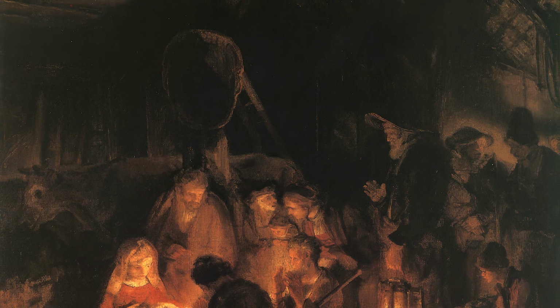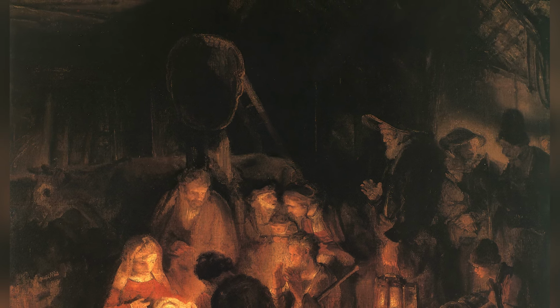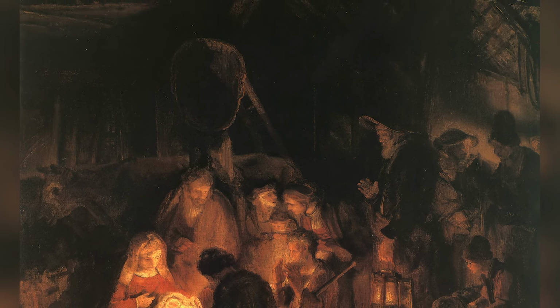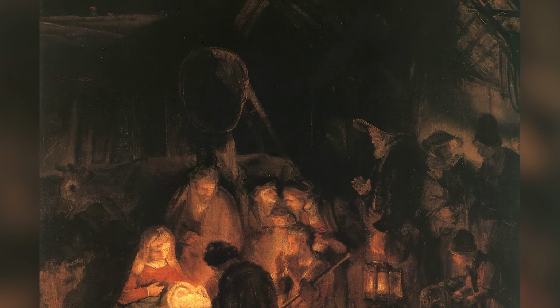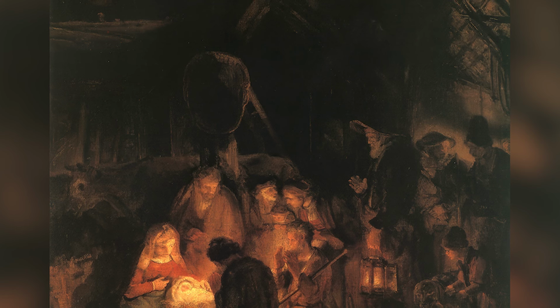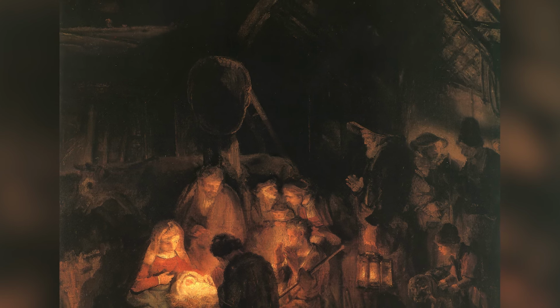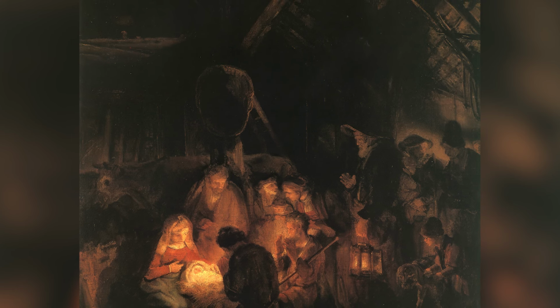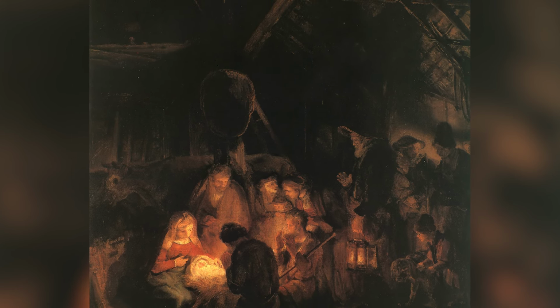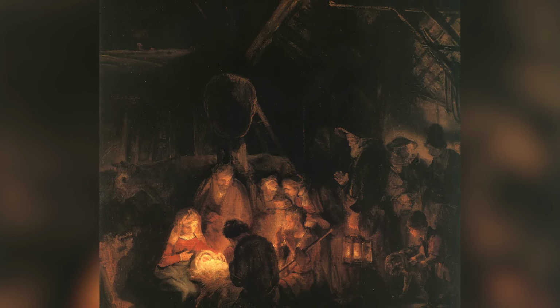On a technical level, the brushstrokes are loose, rich in nuances, leaving small vibrations of light on the surfaces. Rembrandt does not seek idealized perfection, but emotional truth. This honesty makes the scene seem real, almost tangible, transcending the barriers of time to connect with the contemporary spectator.